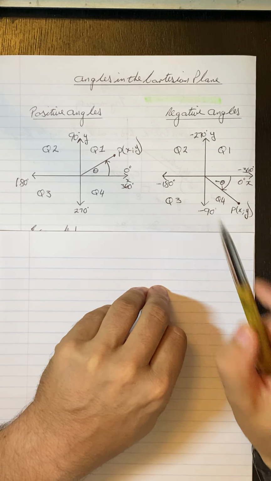If we look at 321, 321 is a positive angle, so we're going to use this one. And 321 lies between 270 and 360. So we know we're in this fourth quadrant over here. So I can draw it like this. And remember, we always measure from this x-axis around like that. So that angle there is 321 degrees.